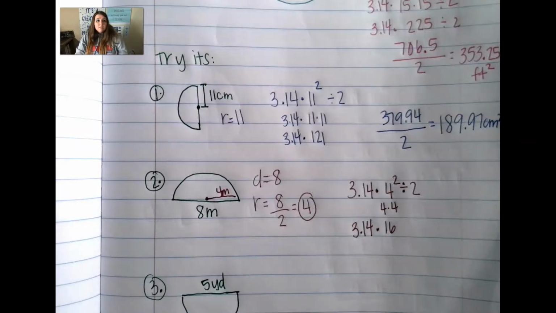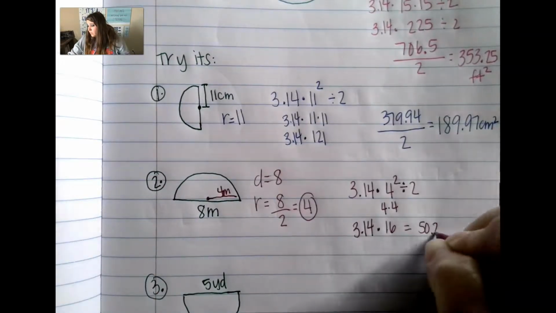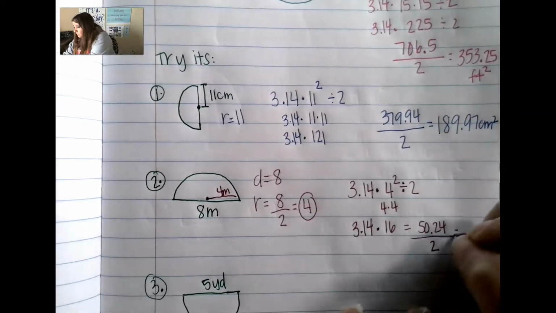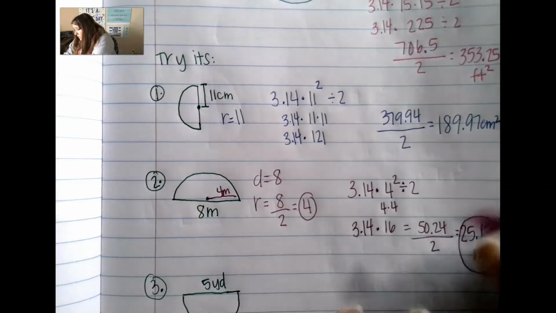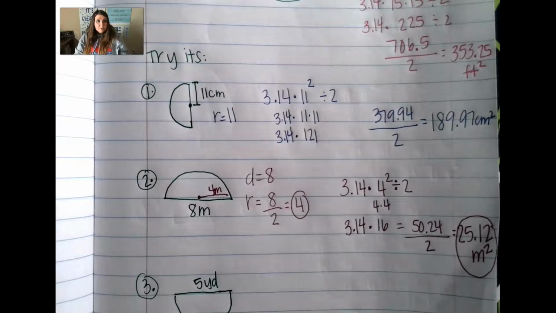3.14 is going to give us 50.24. So we get 50.24, but we need to cut that in half, and that is going to give us 25.12. And that is meters squared. So a full circle is 50 and 24 hundredths. Half of that circle is going to be 25 and 12 hundredths.